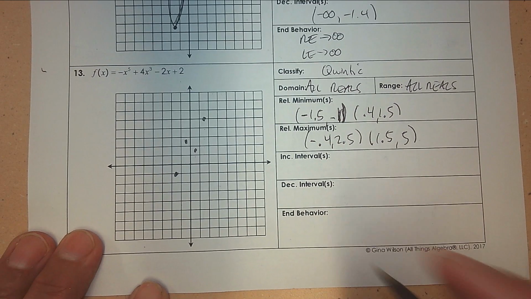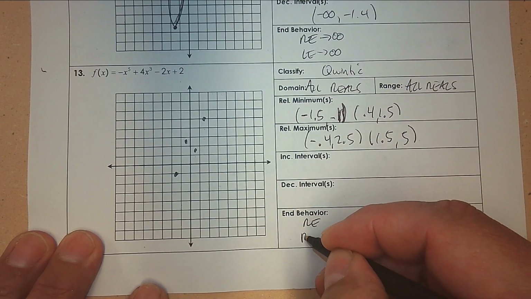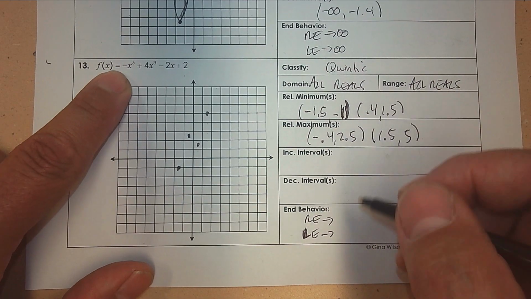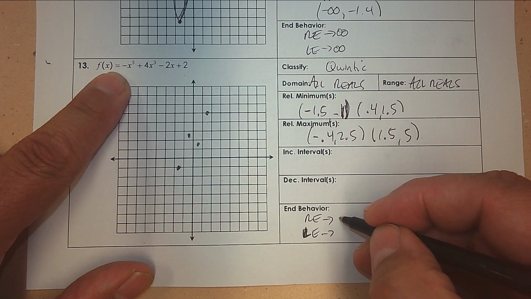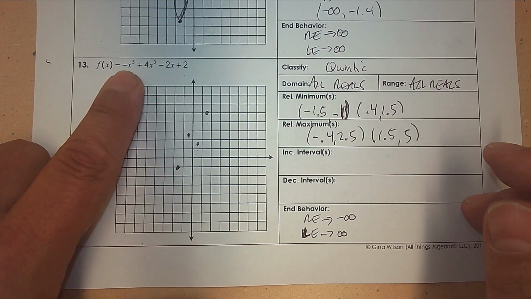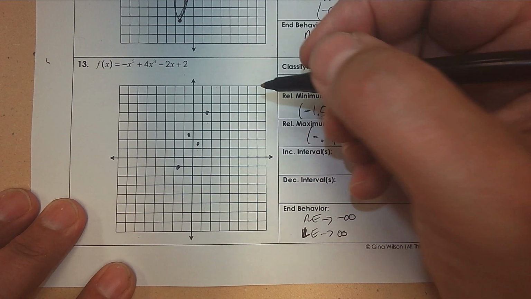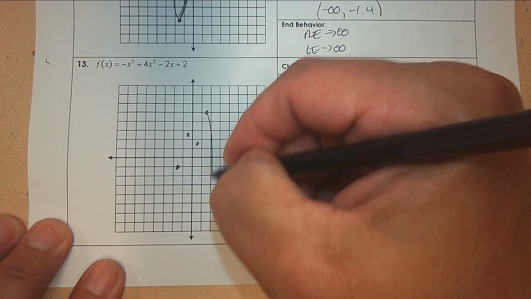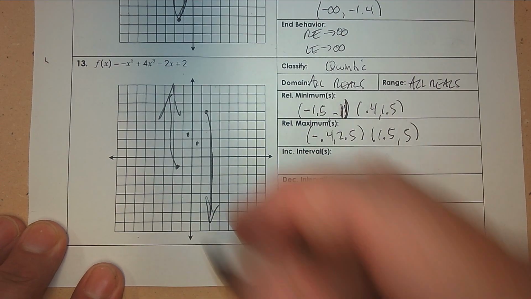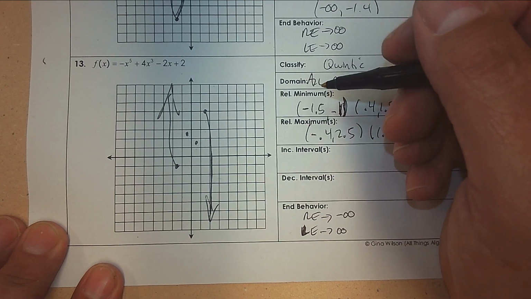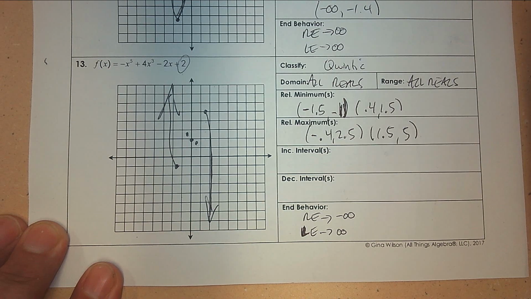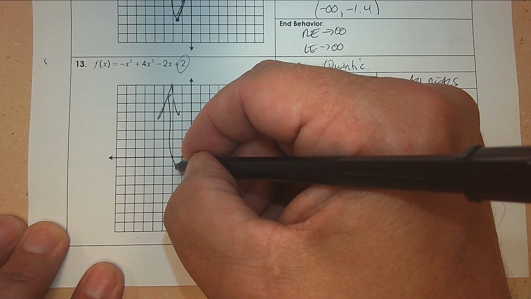I want to know the end behavior. So I see, left end, that we have a negative in front of the power term. So that means the right end's going down. The left end then has to go in the opposite direction because of the odd exponent. So I know the right end is going down, and I know the left end is going up. And then just connect the points that we have, smooth and continuous. I know that we have a y-intercept. That's that constant at the end when you plug in 0 for x. So connect.